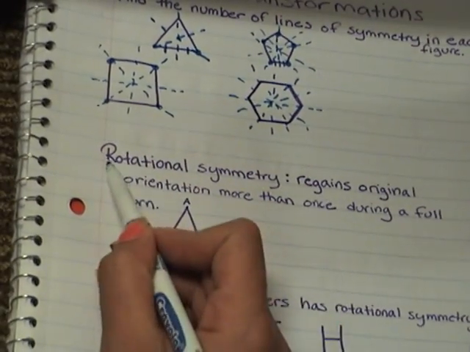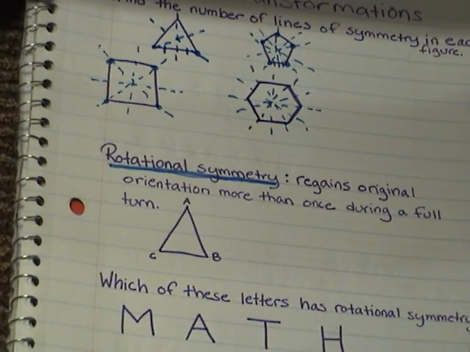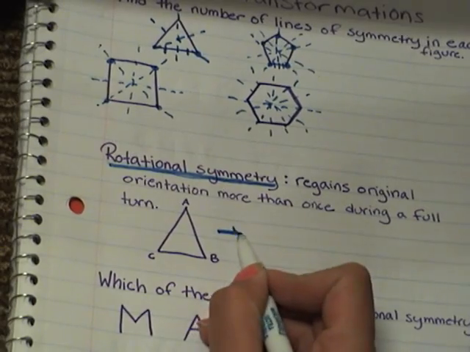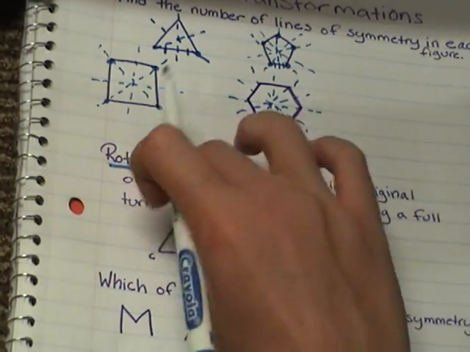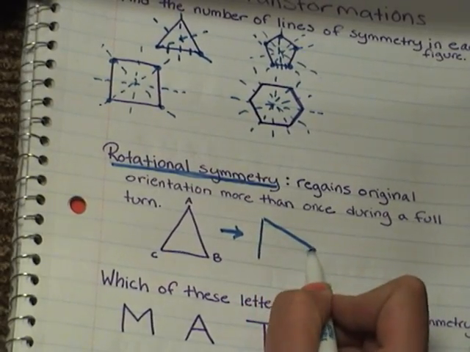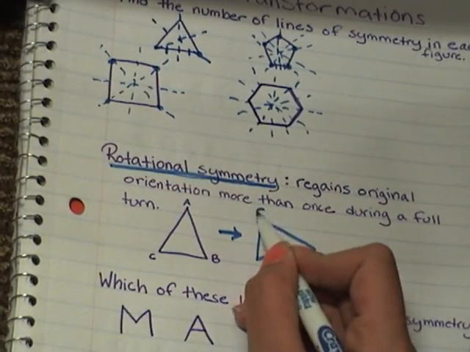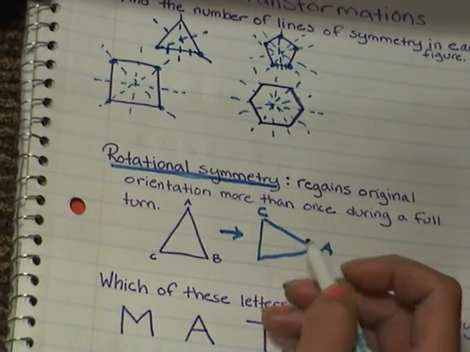Rotational symmetry. This is kind of like the next concept. Rotational symmetry regains original orientation more than once during a full turn. So basically what that means is when you turn the shape, it's going to look the same at least once during a full turn. So if I were to turn this shape, show you over here, and take this shape and turn it, it would look like this. Okay, and then this would be C if I'm moving this up. This would be C, this would be A, and this would be B.